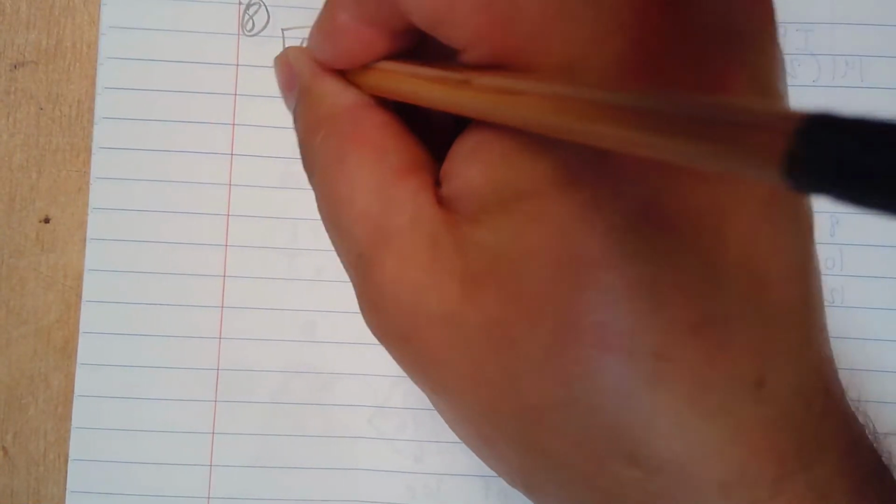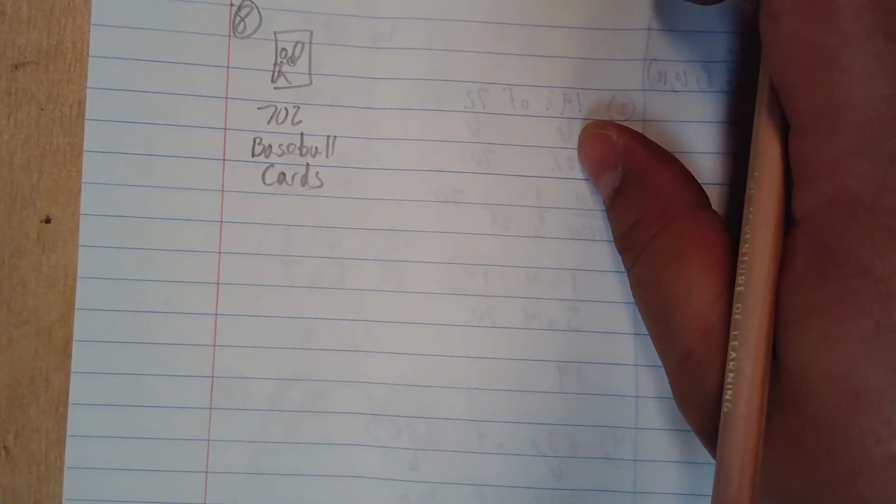Okay, let's figure out what we have first. We're talking about baseball cards, a bunch of little cards with a guy and a bat. I'm not going to draw a stick figure. All right, he has 702 baseball cards. Again, don't attack the numbers. Make sure you understand the problem. Make sure you can see the story. We're talking about a man, Nathan, with 702 baseball cards.